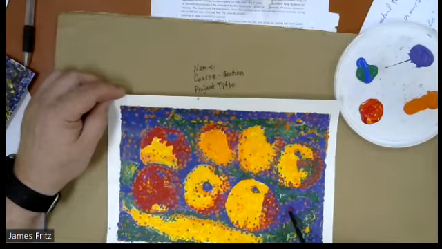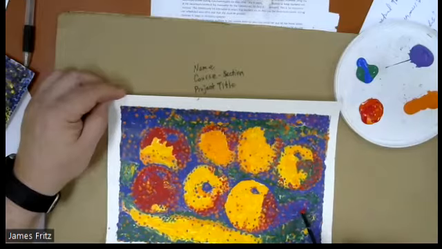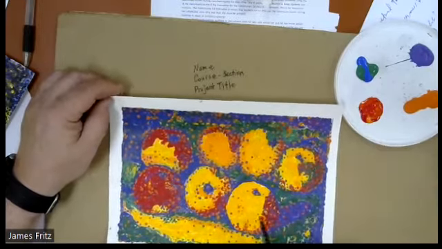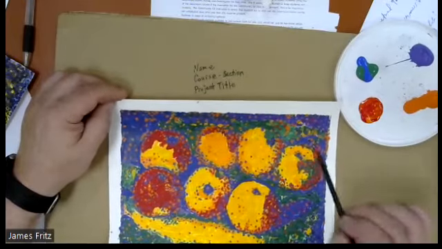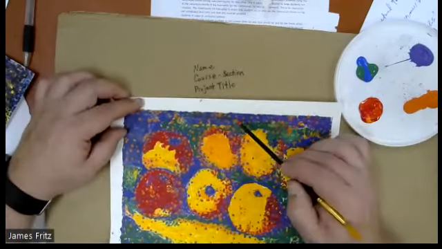I'm going to try to intersperse dots in almost equivalent or equal amounts of my blue-green, my red-orange, my yellow-orange, and violet, so that I've got a good interspersion of dots happening.